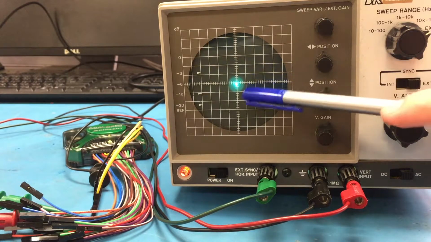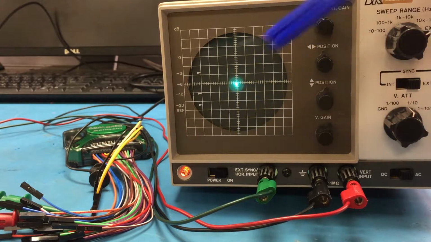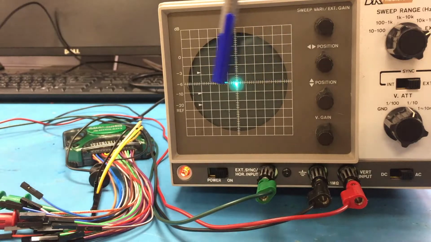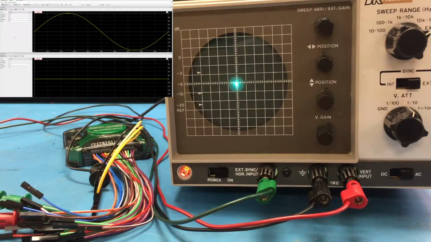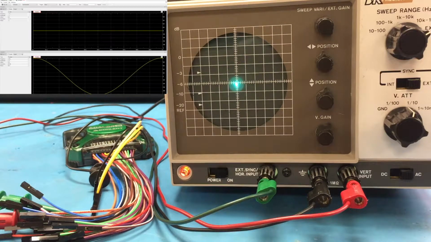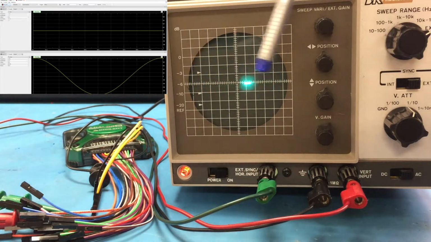On the oscilloscope, the Y channel corresponds with the up and down direction, and the X channel corresponds with the left and right. Now, to see how this all plays together, let us take a look at a sine wave on the y-axis. Now let's do the same thing on the x-axis. As you can see, as expected, it is moving along the x direction.